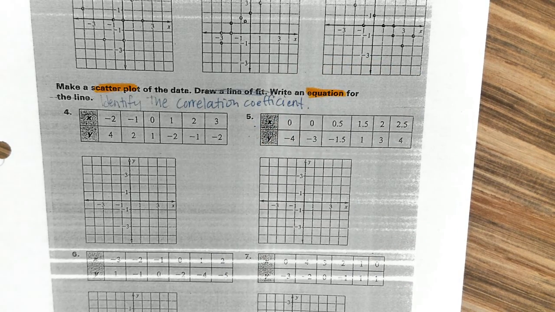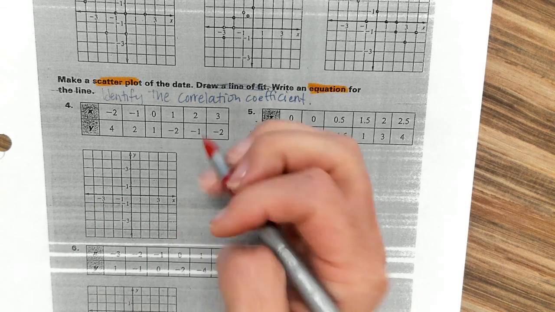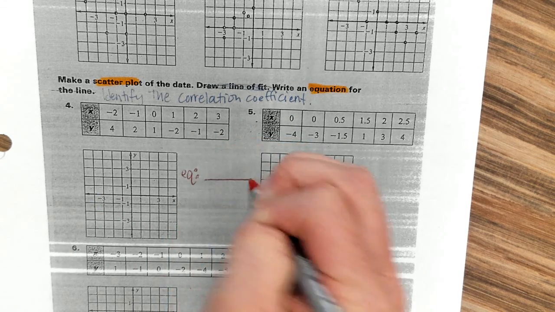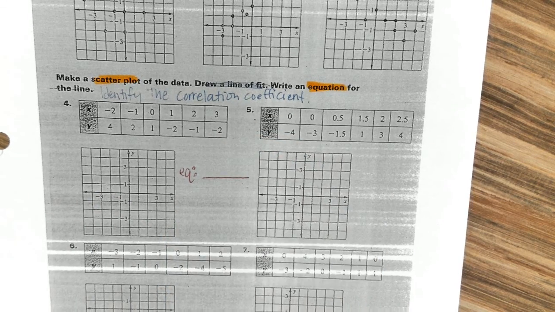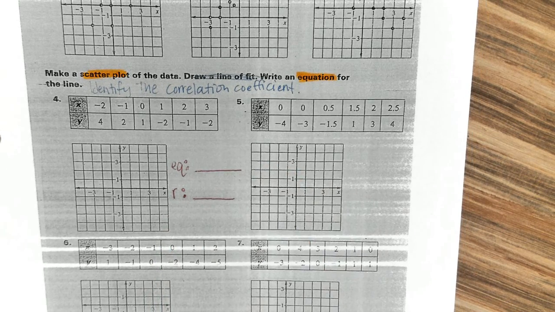So I am going to grade 3 answers on this one. I'm going to grade the graph where you plotted the points. I'm going to grade the equation, which you're going to get from stat, yes? And I'm going to grade the R, which you're going to get from stat. And you're going to round to the hundredths place if needed. So that's for 4 through 7. Okay, any questions on that part? Okay, go to the back.